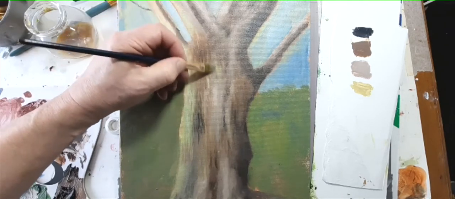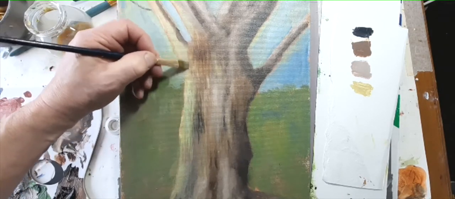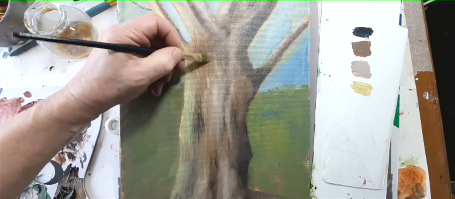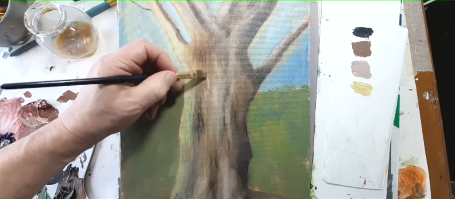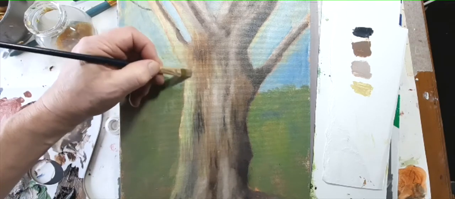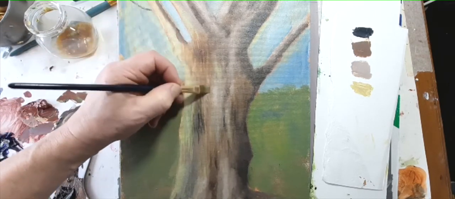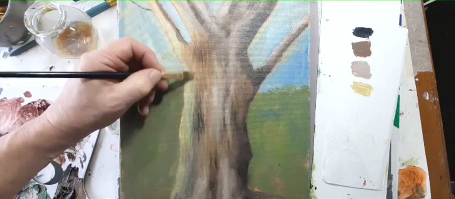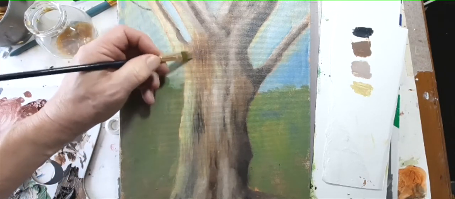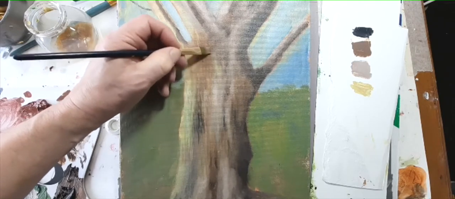It's very, very subtle, but it's important to realize that oil paints are transparent. And again, I haven't dipped the brush in paint for a while. If you notice, I'm just rubbing, I'm stretching to try and get as much paint off the brush as I can.